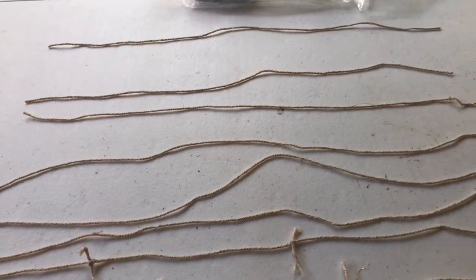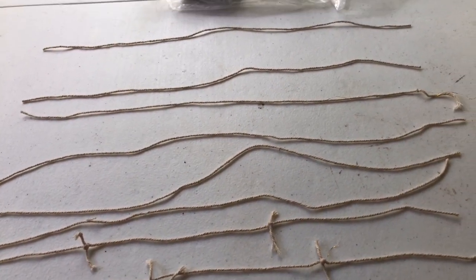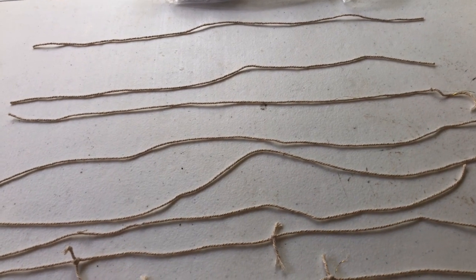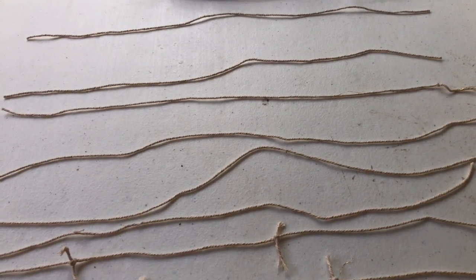Here are my 8 pieces of string that are all about the same length. And now I'm going to attach each piece of string to one of those holes in my octagon. Here it is, I have all my strings attached. If you hold it from the middle, it looks kind of like a jellyfish. And all I did was I double knotted the strings, very easy. Tied them once and then tied them again, and they're in there.